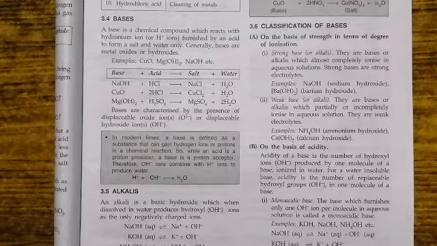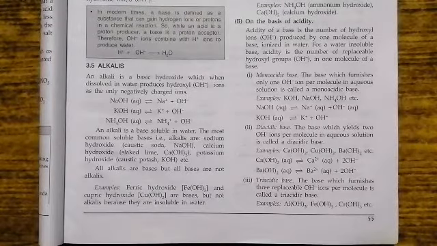Now there are different types of bases. An alkali is a basic hydroxide which, when dissolved in water, produces hydroxyl ions as the only negatively charged ions. So these are metallic hydroxides which, when dissolved in water, yield hydroxyl ions, which are always negatively charged ions. Remember, all alkalis are bases, but all bases are not alkalis.